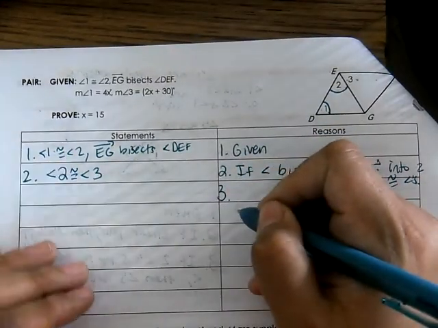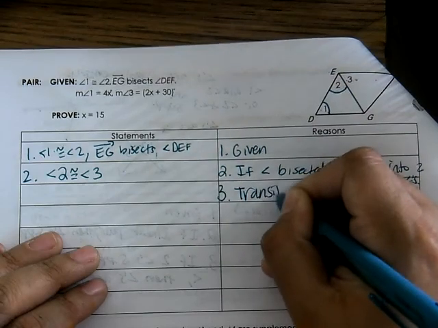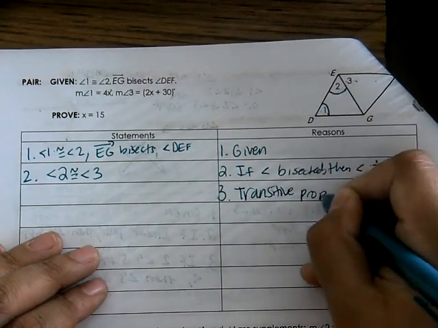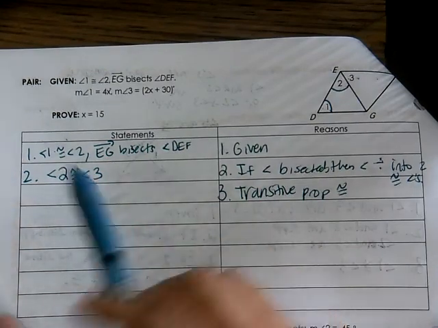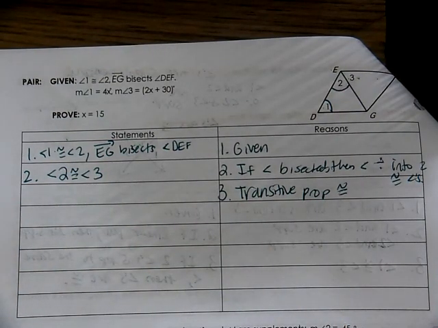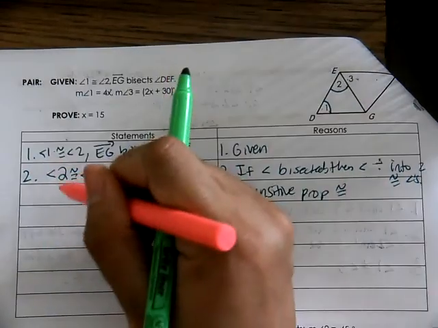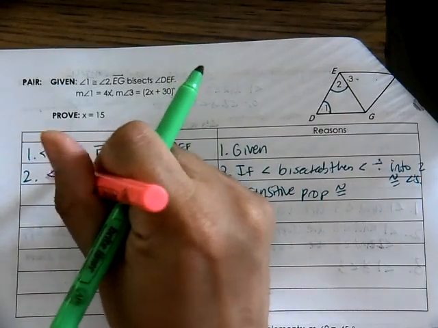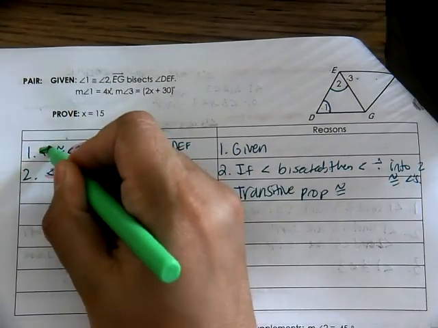So it's easier to wait till you're ready. And on this one, I would do transitive now. I can't do substitution property because that one does not work for congruence. These are all congruent. So again, if you want to use substitution, or transitive property, feel free to use highlighters. These are the same. I want to get the other 2.